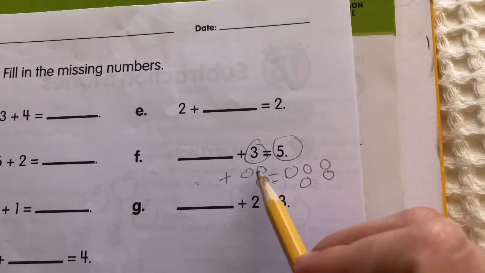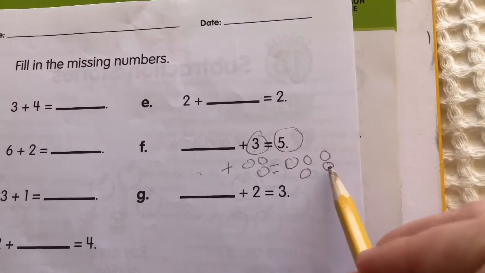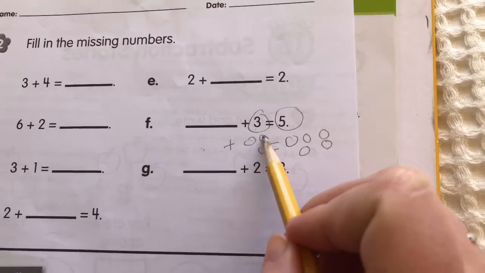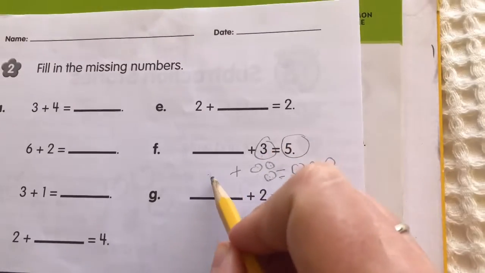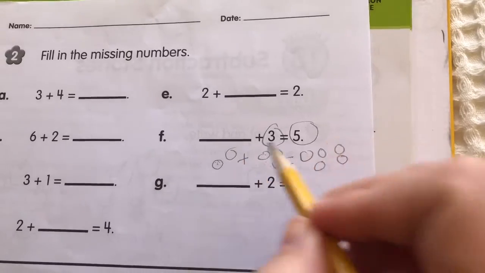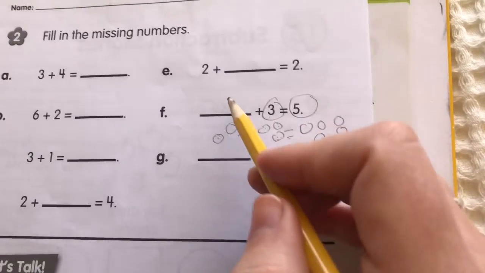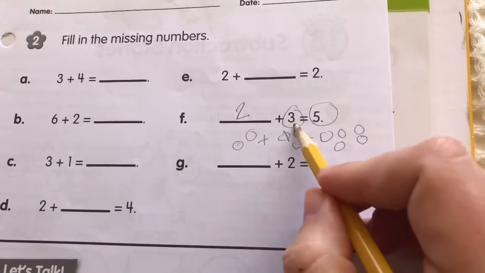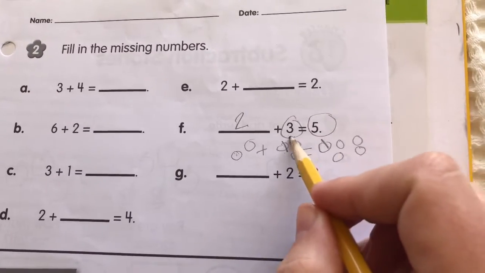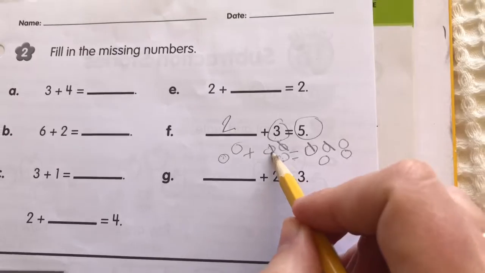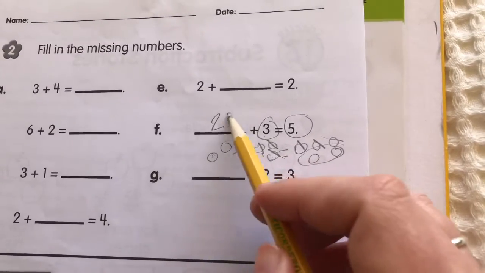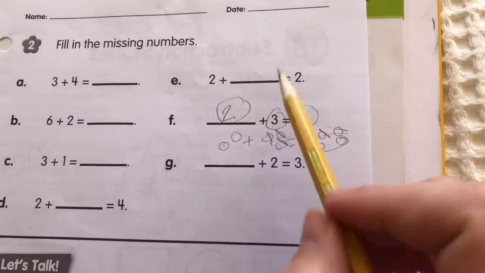So ask them, okay, I need 5 circles in total. I have 3. How many more do I need? 1, 2, 3, 4, 5. How many circles did I need? 2. Or another way is they could mark out 3, and they would have 2 circles left, and they would know that they need two circles, okay?